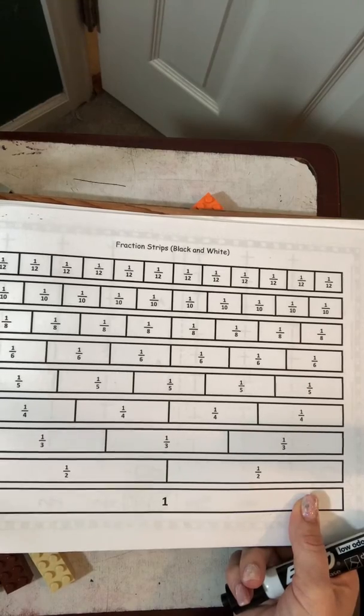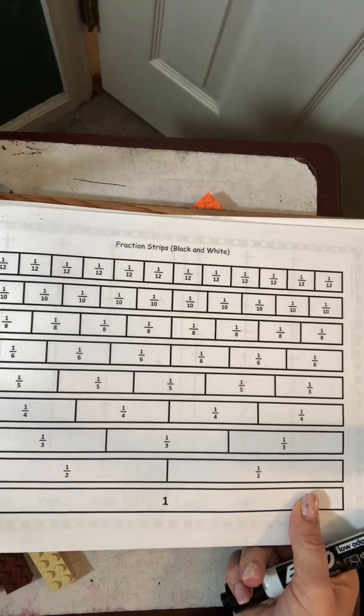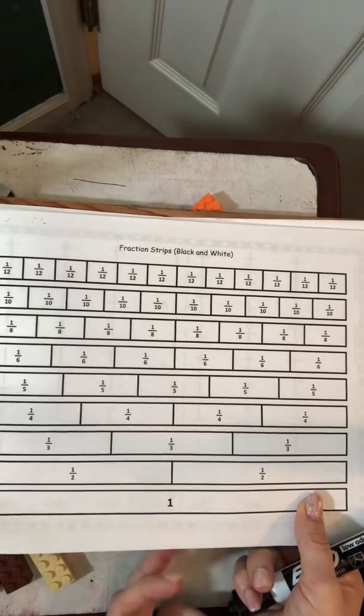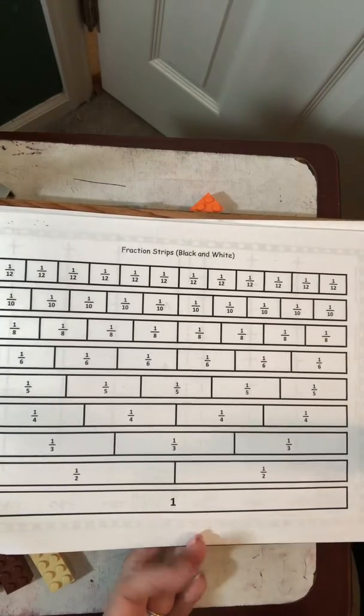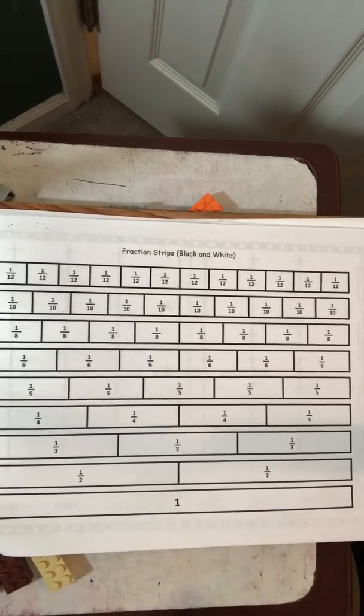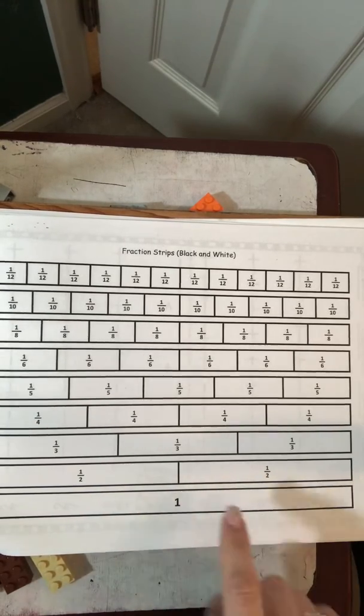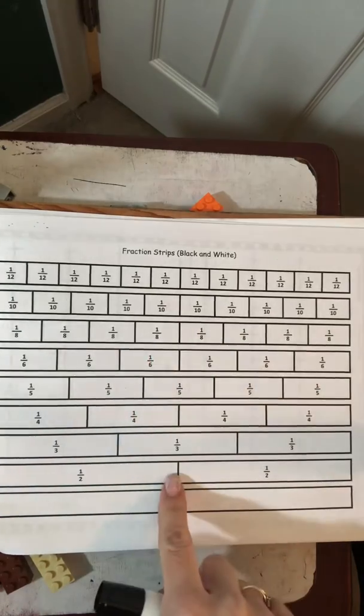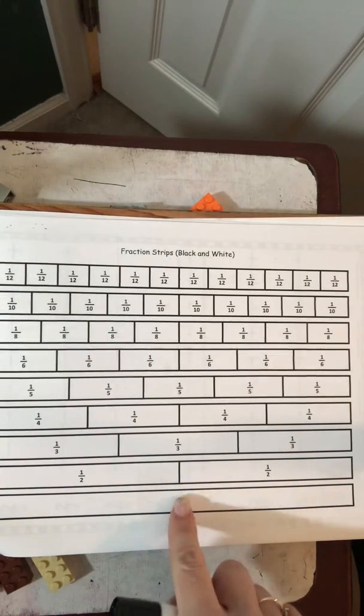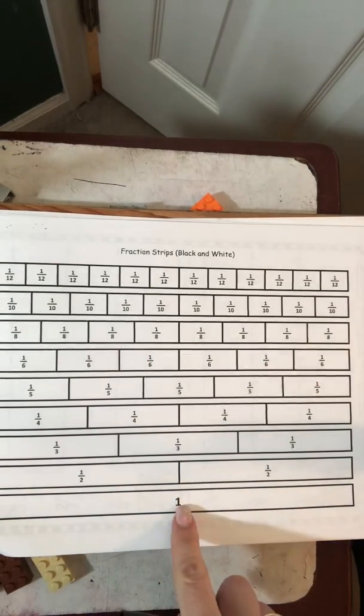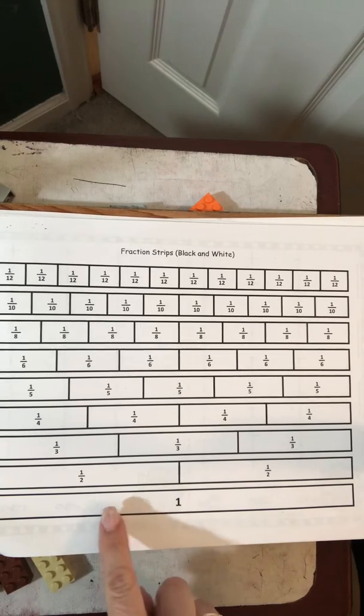And that's okay. It's going to be especially tricky to teach it to you where we're not there together, but I thought maybe this video would help that a little bit. In your math packet, you are going to need to get this worksheet out, this fraction strip one.